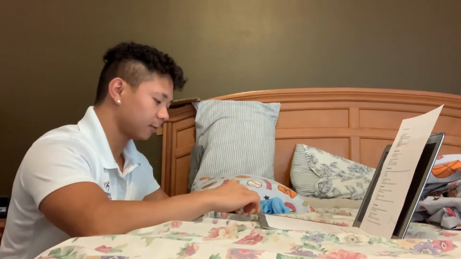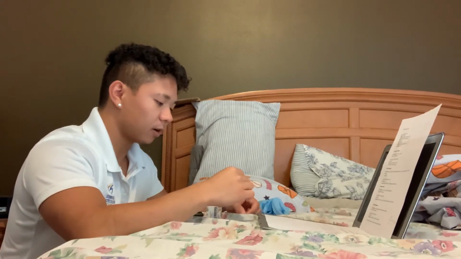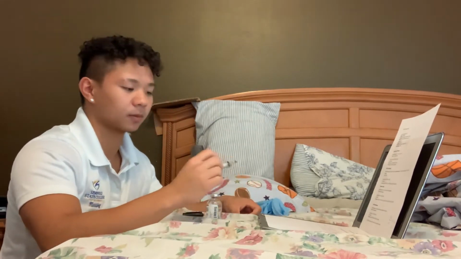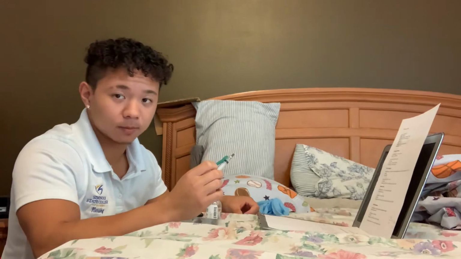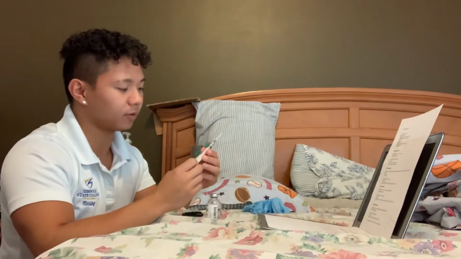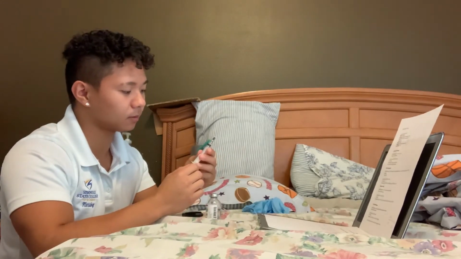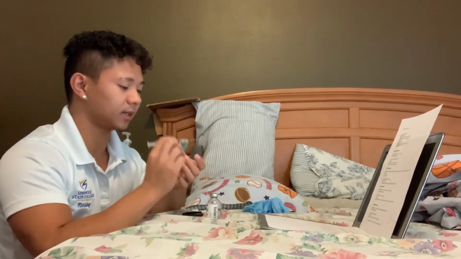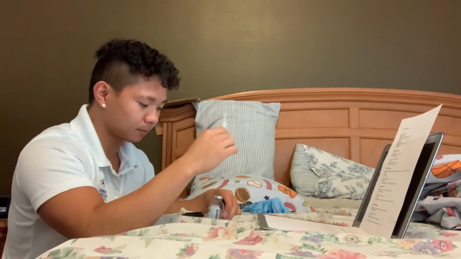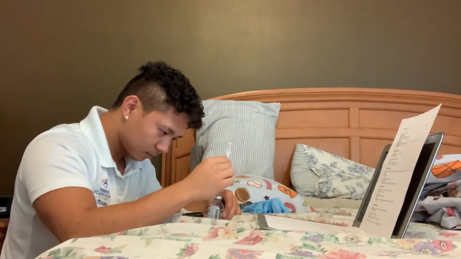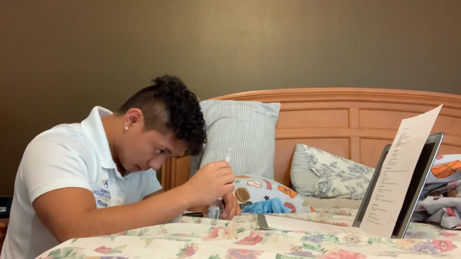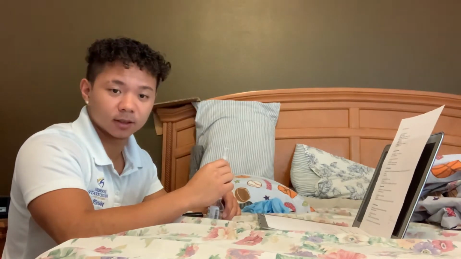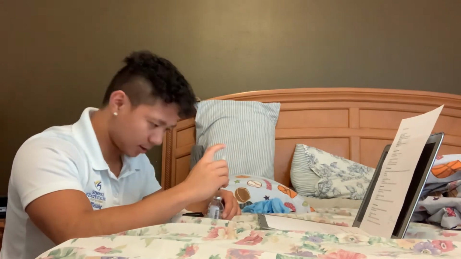After I've done that, I'm going to withdraw 0.5 milliliters of air, and I will place it in the middle of the rubber stopper, and I will ensure it's not touching the solution, and I will inject air into air.